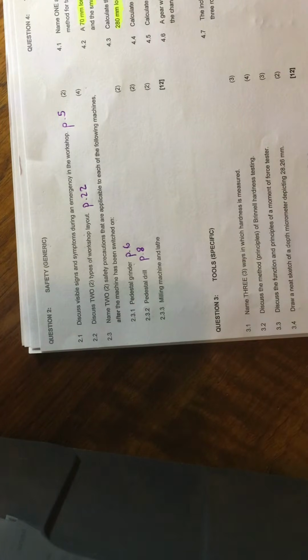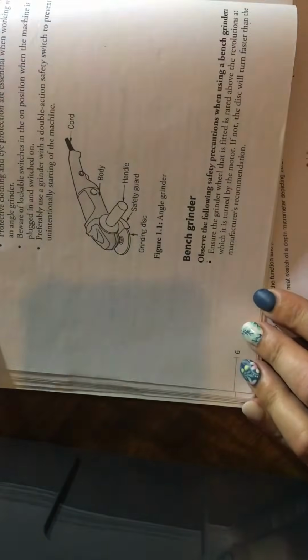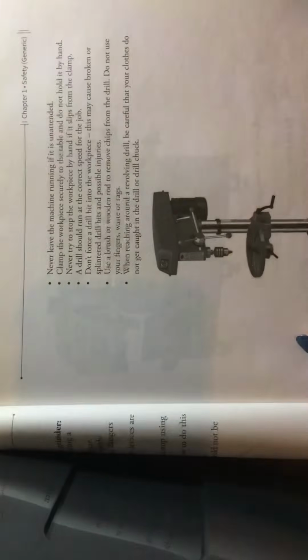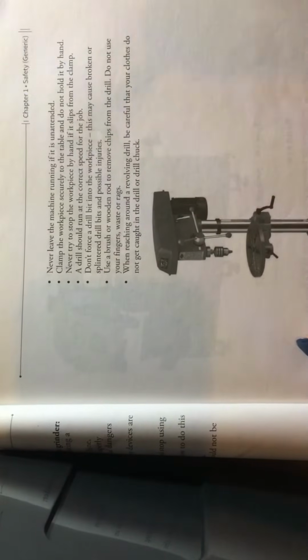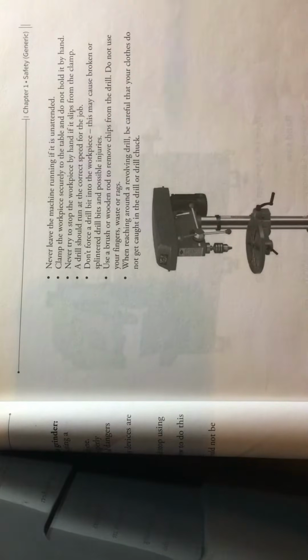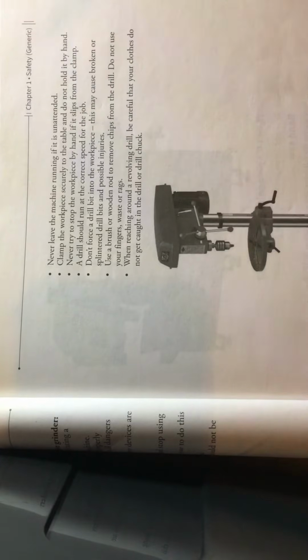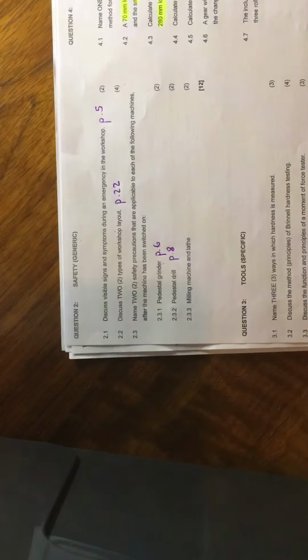So on page 6, the pedestal grinder and a bench grinder is the same thing. It starts over there and it goes on page 7. So just go check there for anything while the machine is switched on. Then your pedestal drill is on page 8. So it starts there at the bottom and goes on page 9. Again, check only for stuff while the machine is switched on. You will know the difference between before the machine is switched on and while the machine is switched on and after it's been switched off.